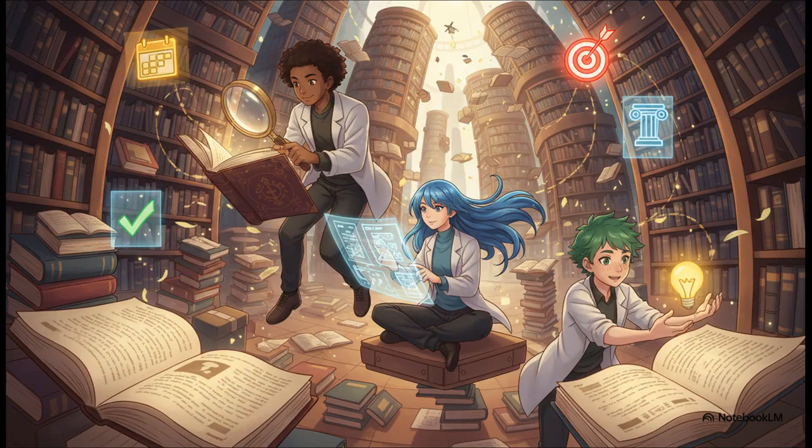So, stage 1, defining the problem. And this is way more than just having a eureka moment. You have to do your homework. That means a deep dive into all the existing research, the literature review. You're checking to make sure what's out there is current, relevant, and accurate. You're essentially checking the map to see where everyone else has already been before you start your own journey.